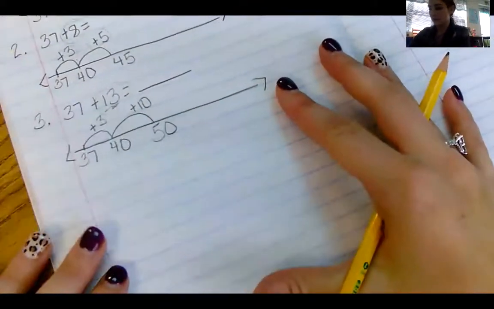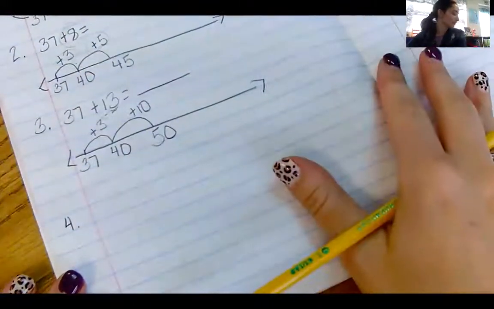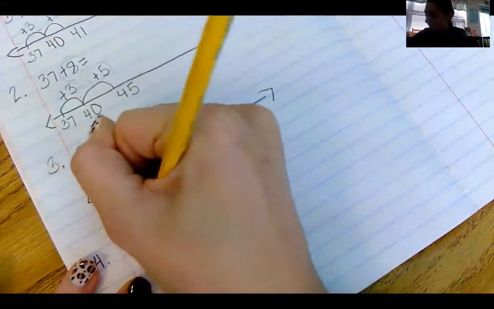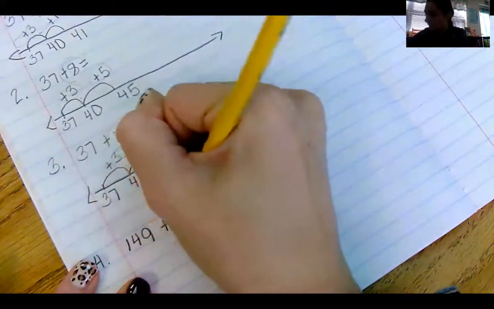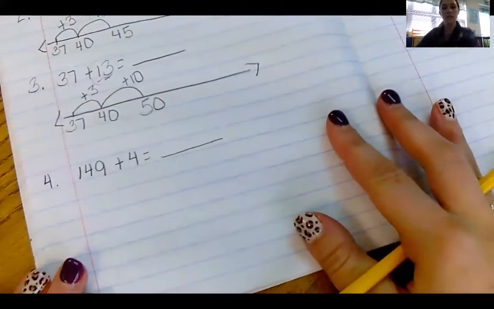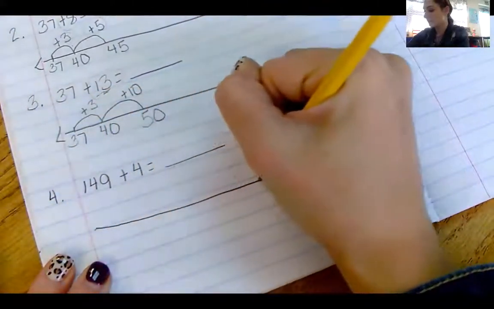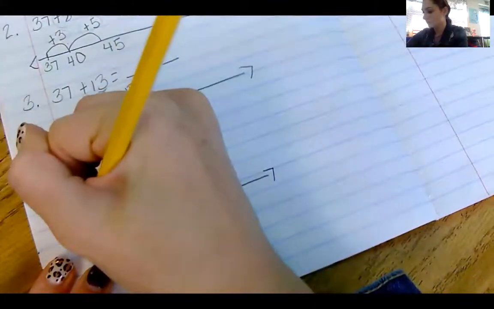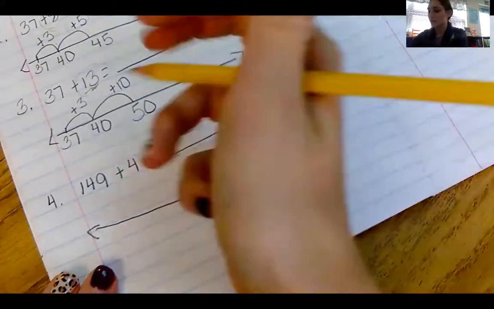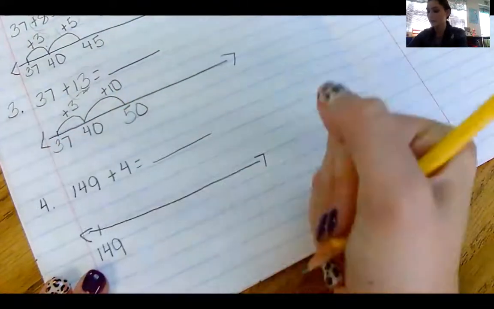All right, number 4 is 149 plus 4. Make your number line. Okay, I'm starting with my largest number, which is 149.